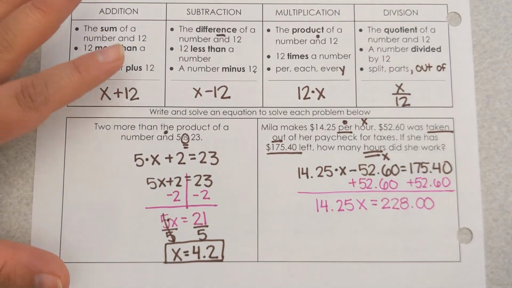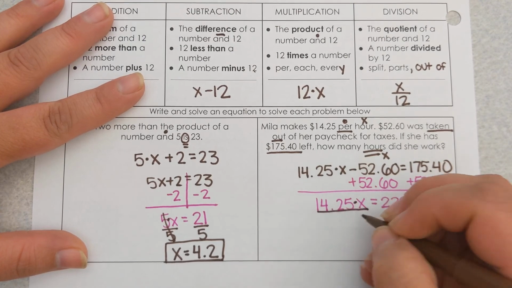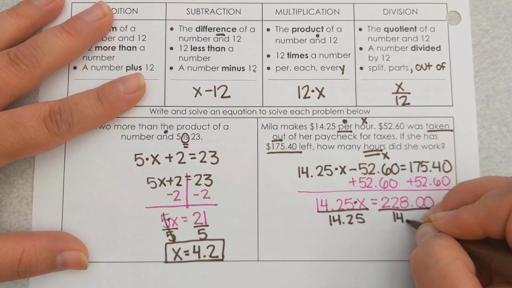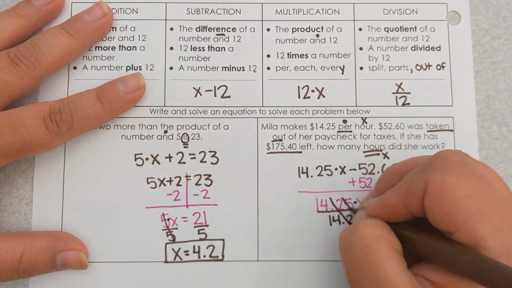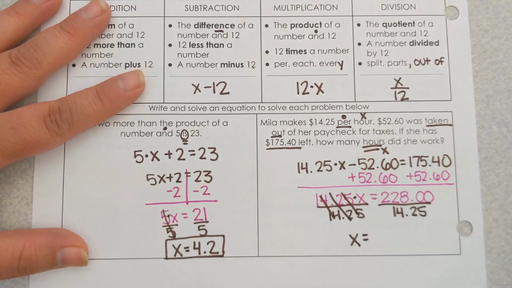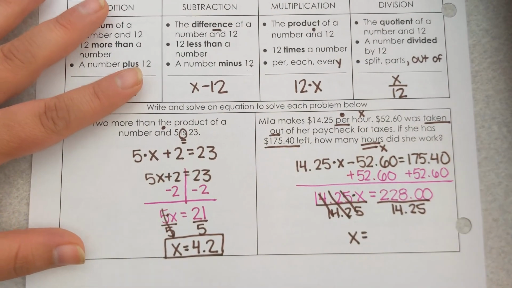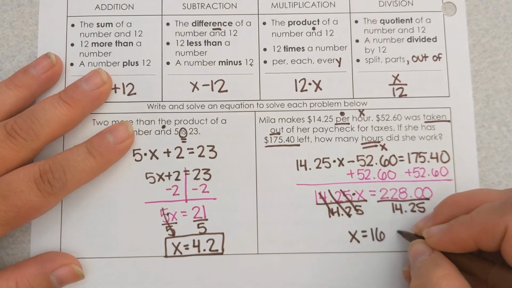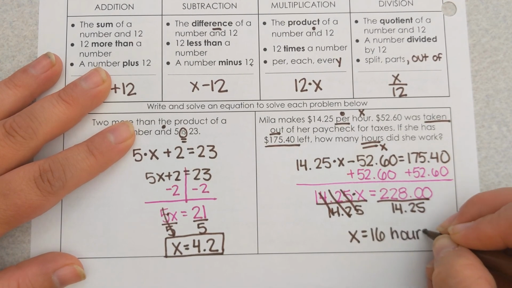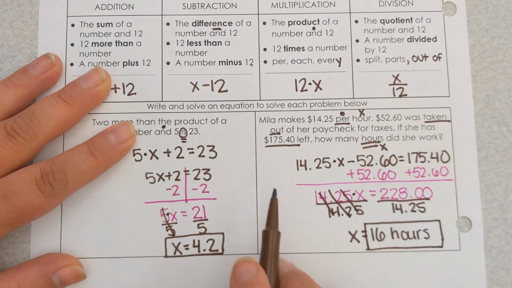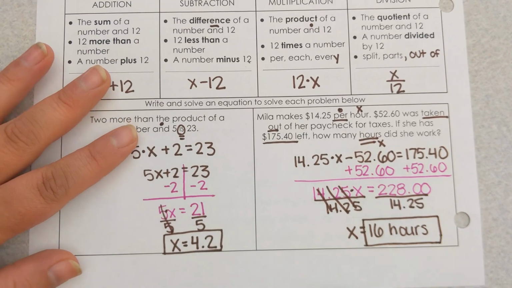Okay, and then to get rid of the 14.25, since it's being multiplied, we divide by it. And notice how I'm writing my division, writing it kind of like a fraction, because really it is. And the 14.25s are going to cancel. And x equals 228 divided by $14.25. 16. And remember that when you're answering a word problem, always give it units. She worked for 16 hours, and this is what she made left of her paycheck after taxes were already taken out.